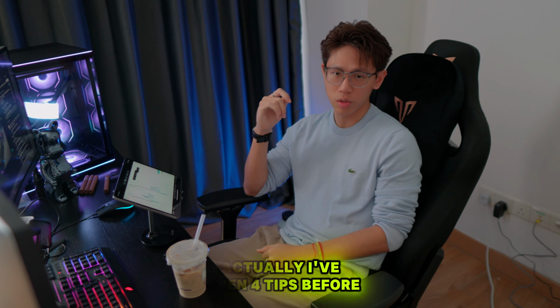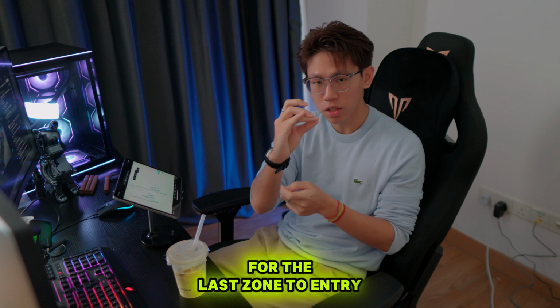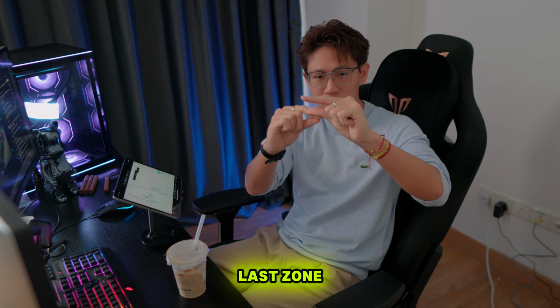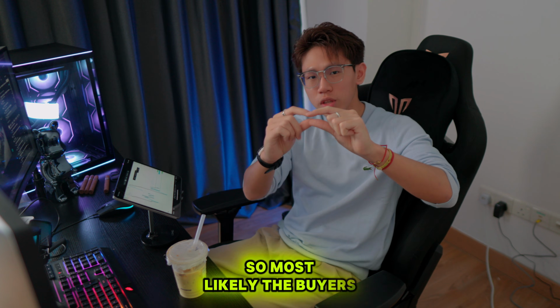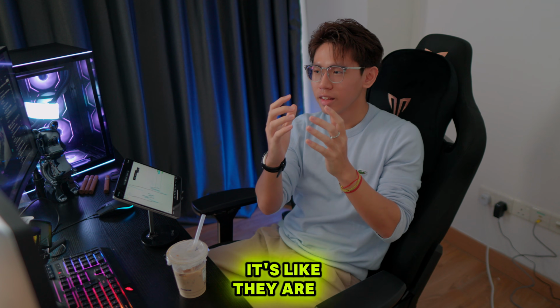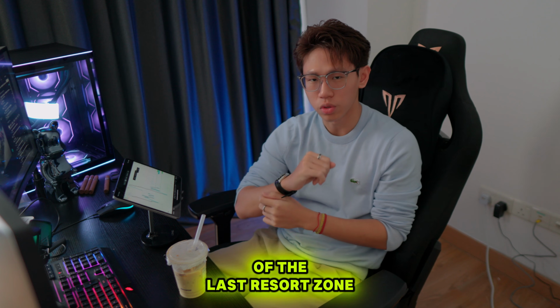Actually, I've given 4 tips before. If the market is manipulative, or now it is not manipulative anymore, even though the market is not manipulative, you can always still wait for the last zone to enter to reduce your risk. Because if gold breaks out the last zone, it's going to go down 1000 pips. So most likely the buyers are going to fight it. They're going to fight the war until they die. It's like their lives depend on it, because if that zone breaks, they die. So that is the meaning of the last resort zone.